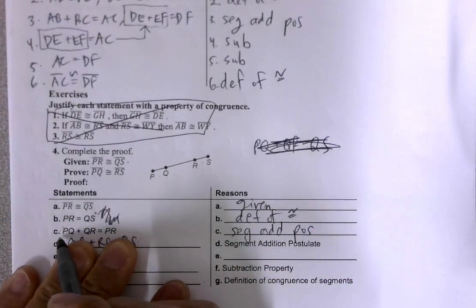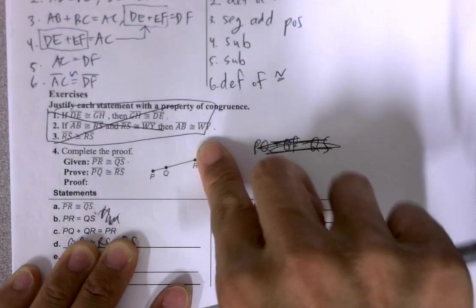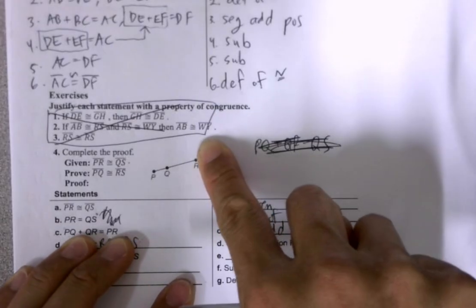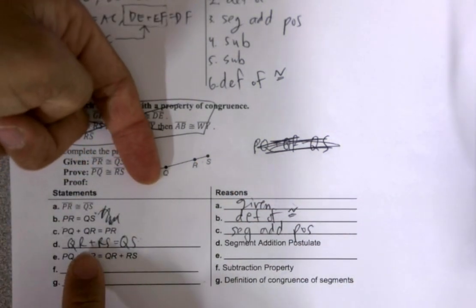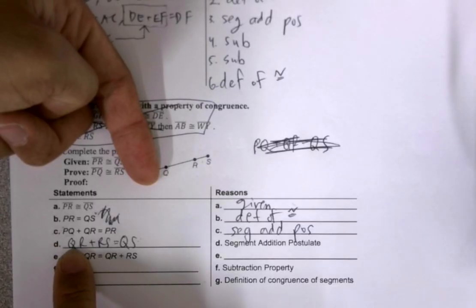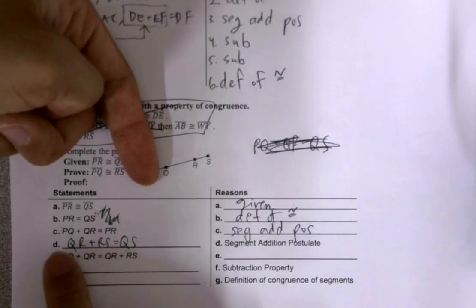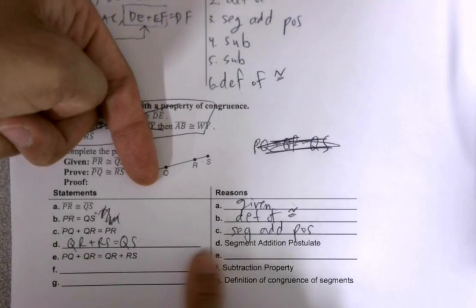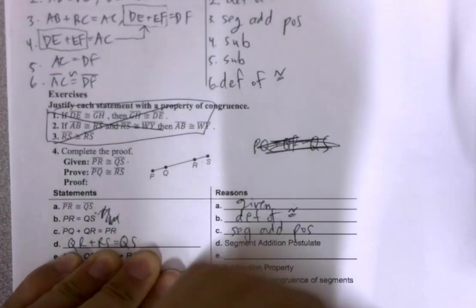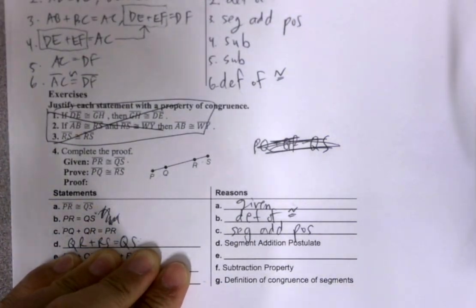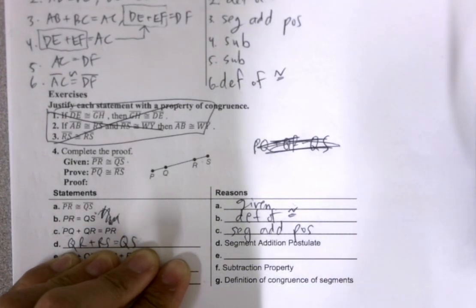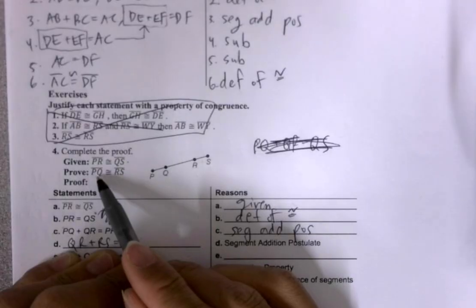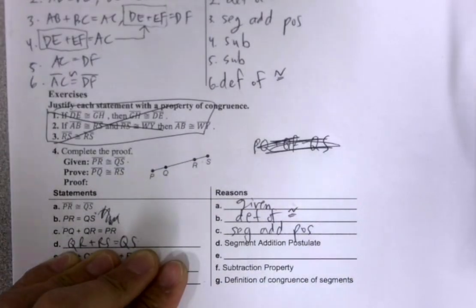So here we have PQ plus QR is equal to PR. That's using seg_add_post on the first 3 points, right? Then we're going to apply seg_add_post on the second 3 points. It's QR plus RS is equal to QS. First part plus second part equals the whole, right? Seg_add_post. Now what do we do? Well, we've created all the equations that we can, right? And now the last step is substitution. Substitute to get to this proof statement that PQ is equal to RS.